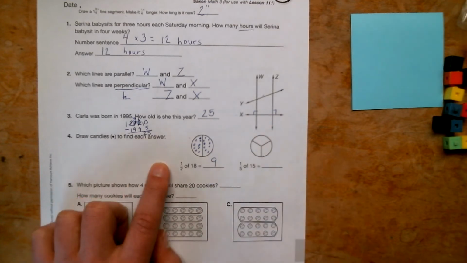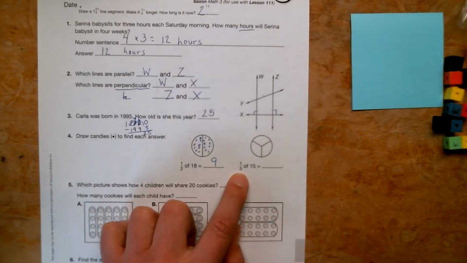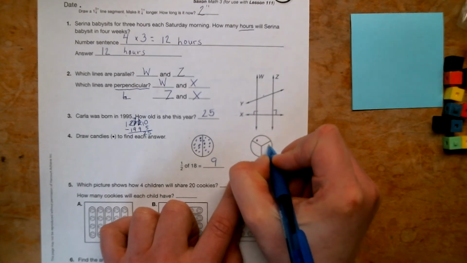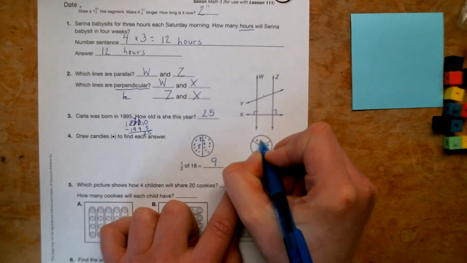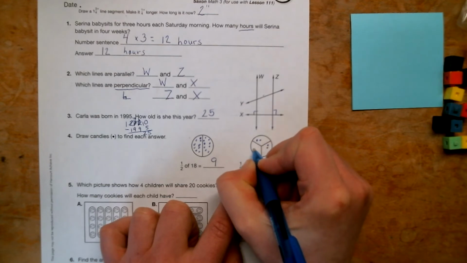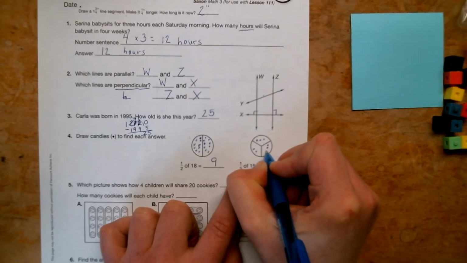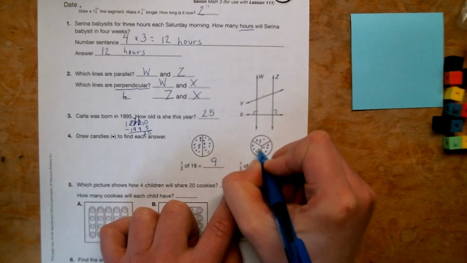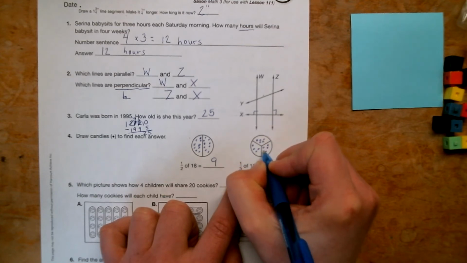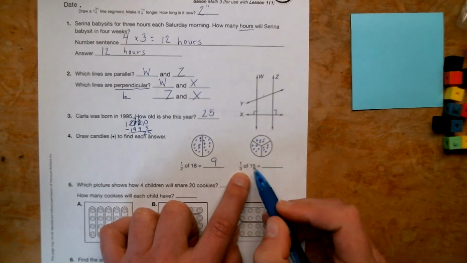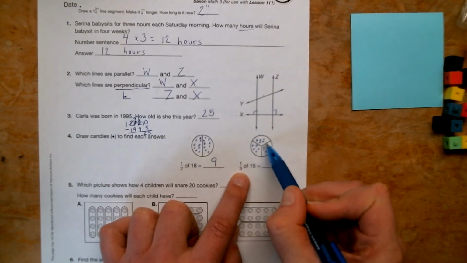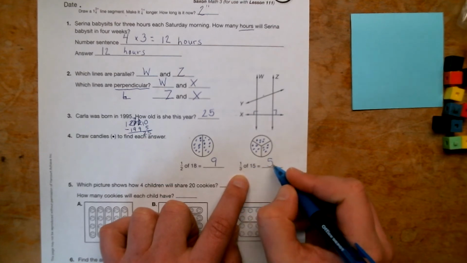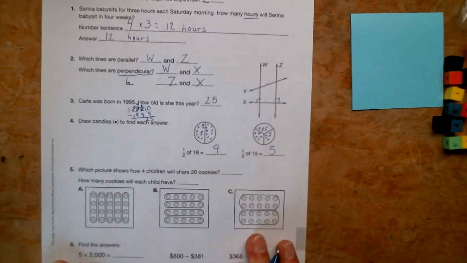Half of 18 is 9. 1/3 of 15. So we're going to split 15 into thirds. 1 through 15. What's in one of those thirds? There are 5 in one of those thirds. So 1/3 of 15 equals 5.